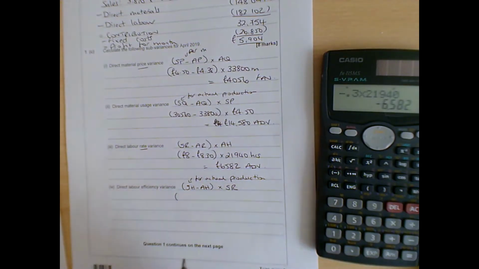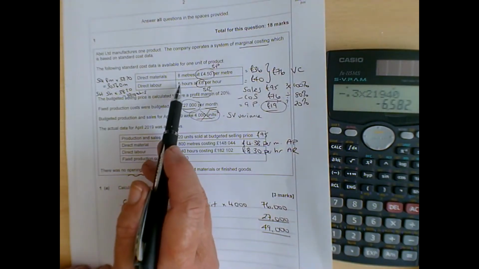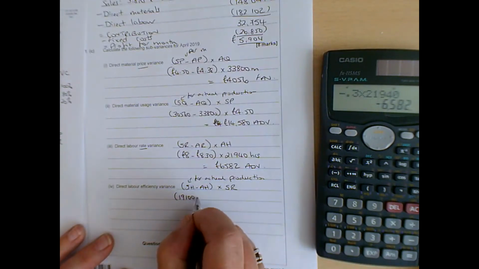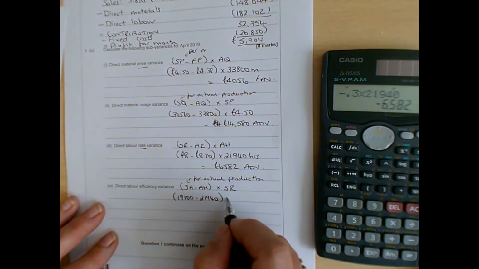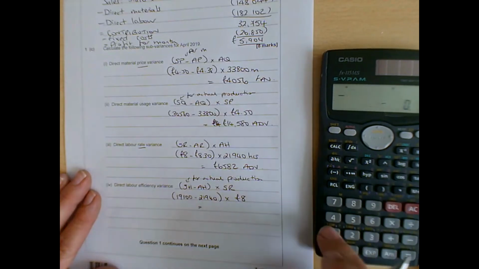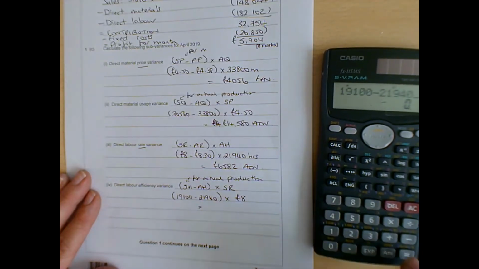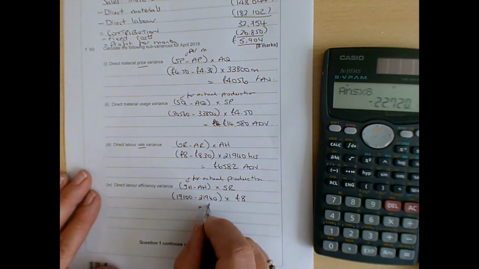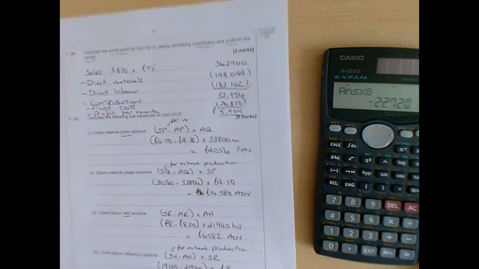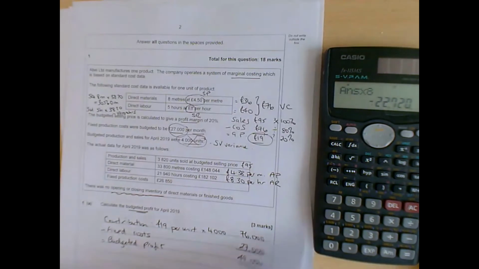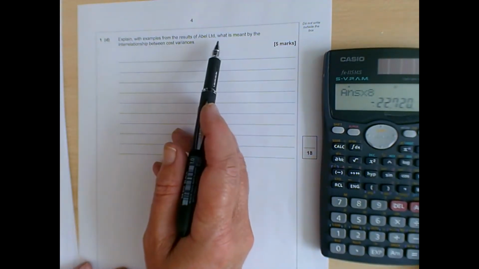Okay, now finally we've got the labour efficiency variance to do. This is about the standard hours. Remember, that's for actual production. So the standard hours for one unit was 5 hours. We're multiplying that by the 3,820. So the standard hours is 19,100. The actual hours that they took, 21,940. It's the same figure we used up there. Okay, and we're multiplying that by the standard rate for labour, which is £8 an hour. So 19,100 minus 21,940. So they've actually wasted 2,840 hours for some reason, and we're multiplying that by £8. So that actually gives us £22,720 adverse.